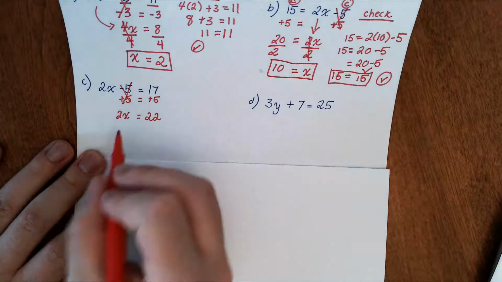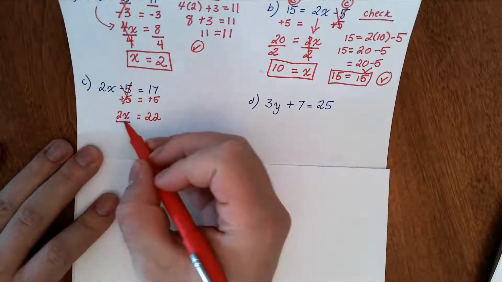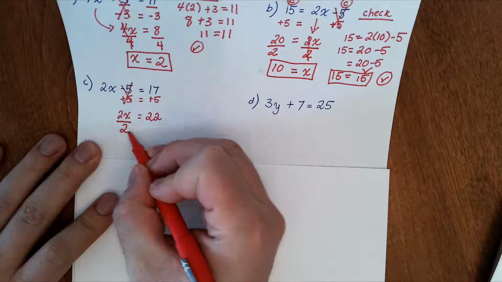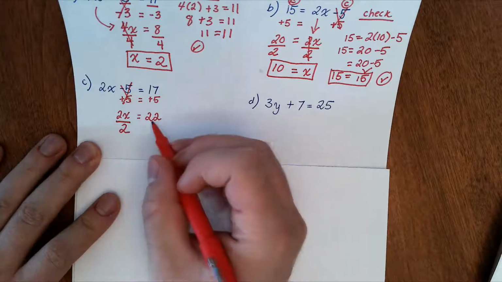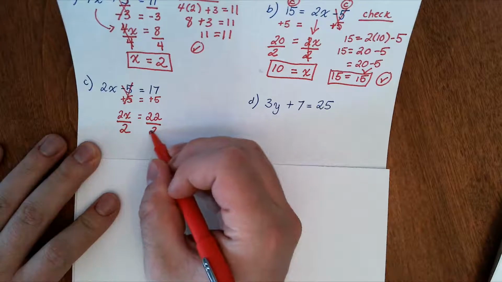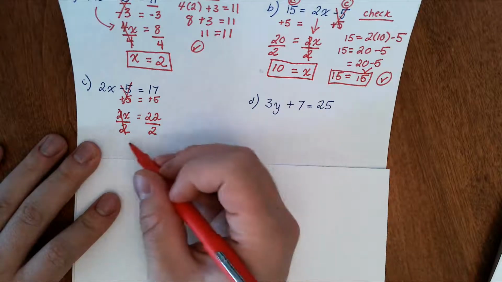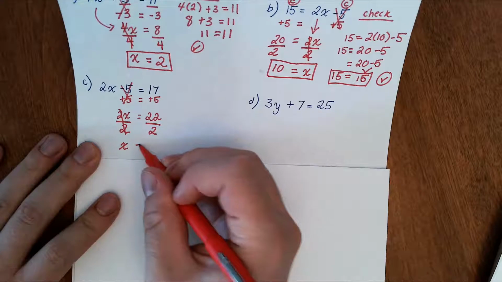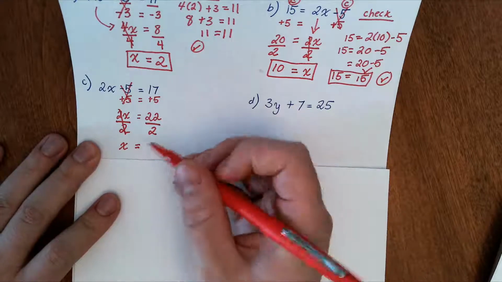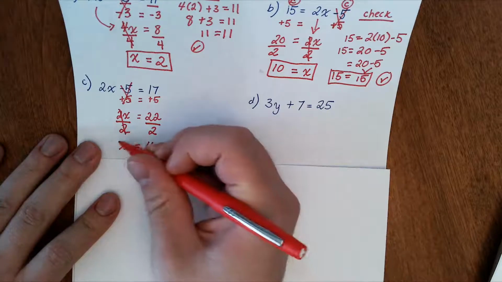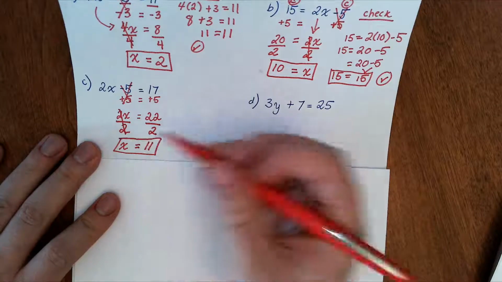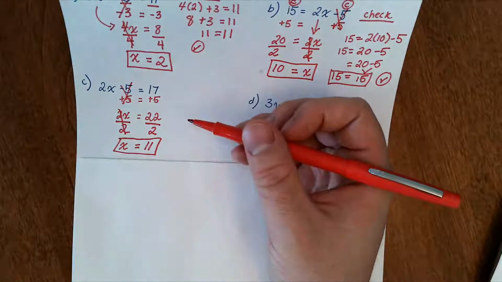So to get x by itself, I will need to divide by 2, because I'm multiplying here, which means I also have to divide by 2 on the other side. Okay, these 2's will cancel each other out. So I'm just left with x, and then 22 divided by 2 equals 11. And remember, you can check if you need to here.